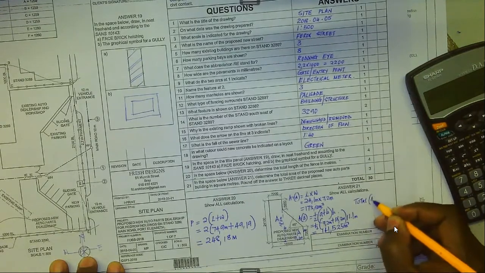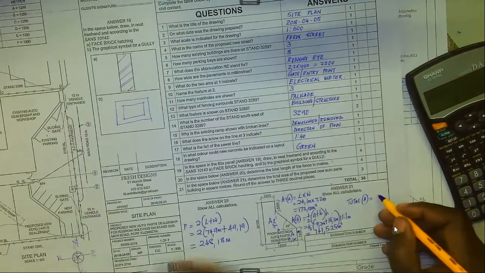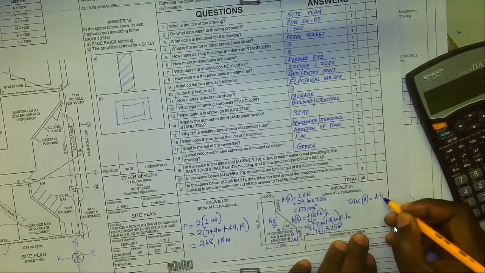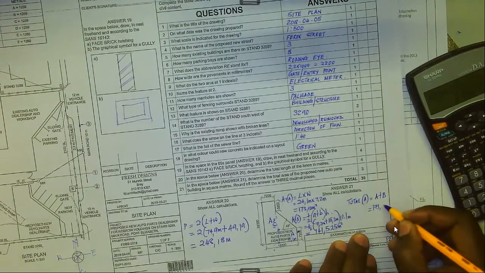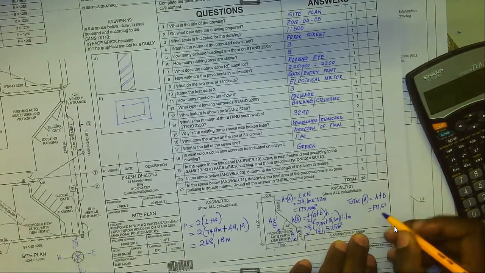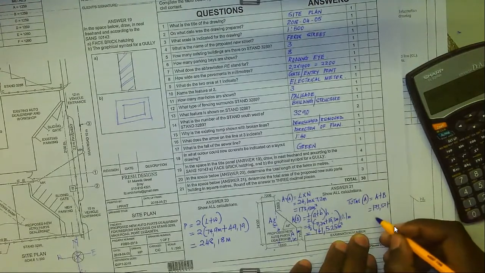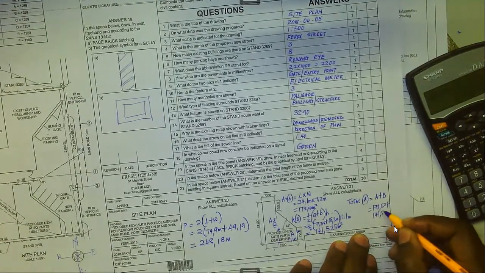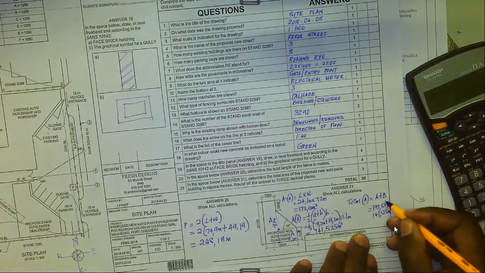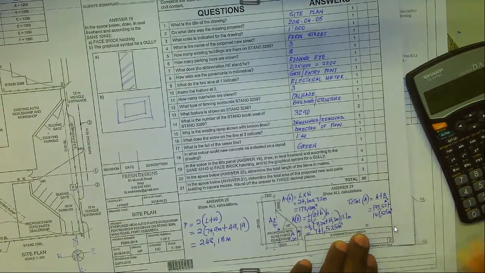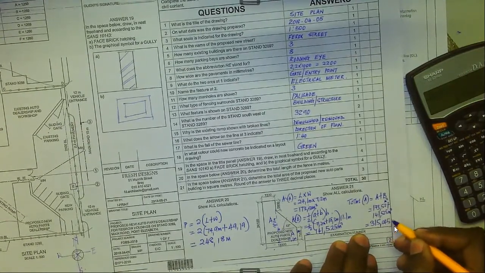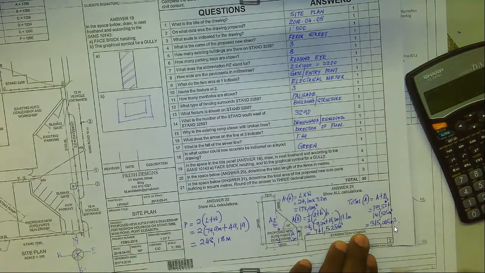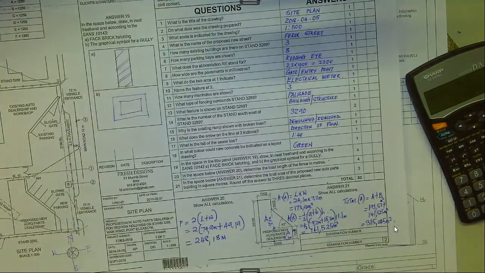Total area is equal to A plus B, which is equal to 173.52 plus 141.525 square meters. These are square meters, and the answer that we want is 315.045 square meters. Right, so this is how you look at the area. This is how you look at the perimeter.